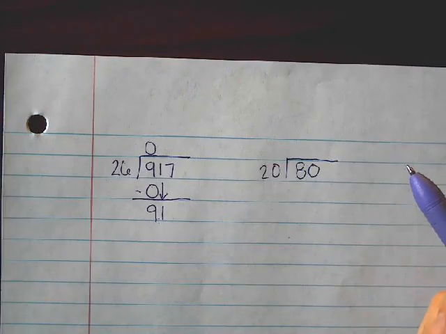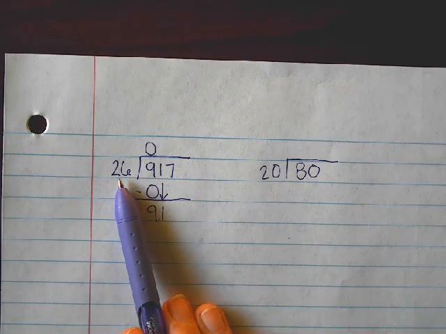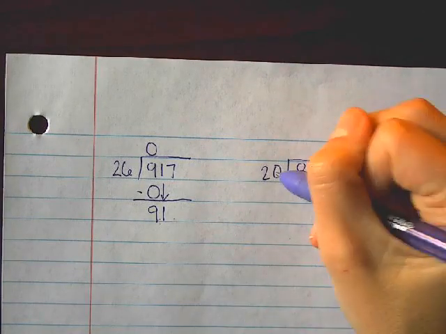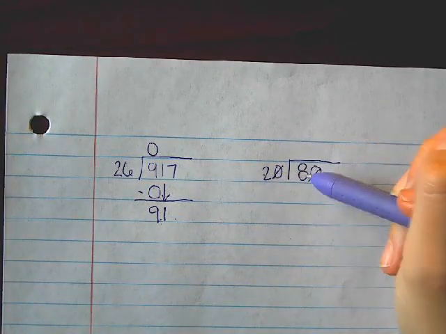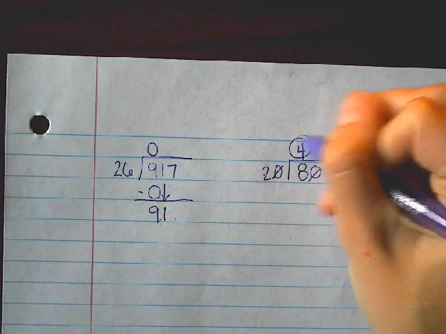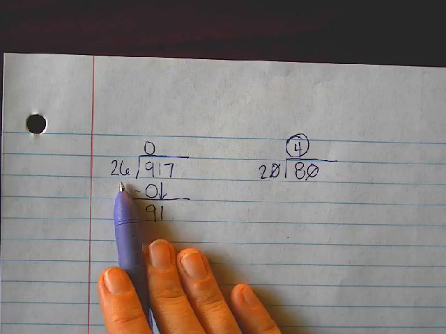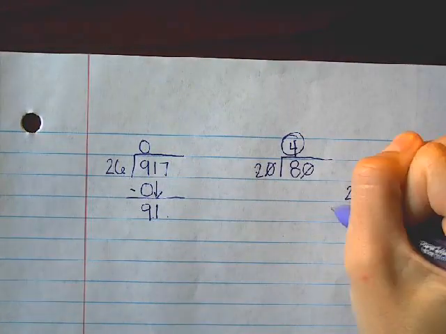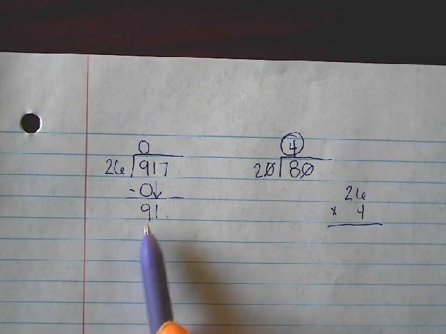Now the reason why I'm doing this is because it's going to give me a starting point to let me know how many times 26 is going to go into 91. Some kids can do that in their head, but not everyone can. So if you have a 0 in the divisor and 1 in the dividend, they cancel each other out, and 2 goes into 8 4 times. This 4 is our starting point. That gives us a number to multiply with the 26. So we're going to do 26 times 4, and we're going to see if it gets us close to 91 without going over.